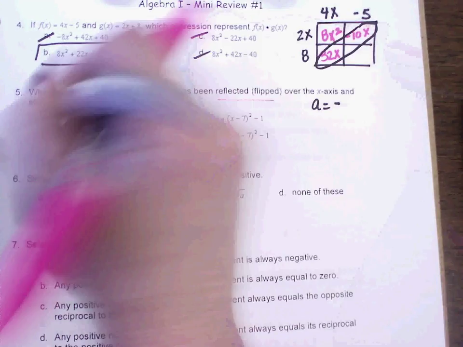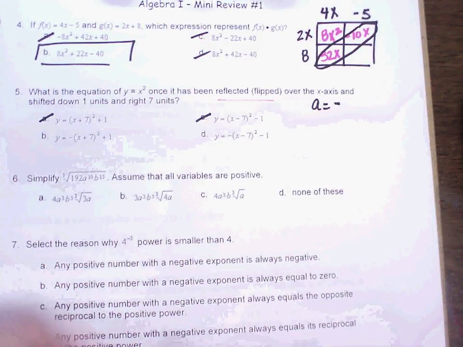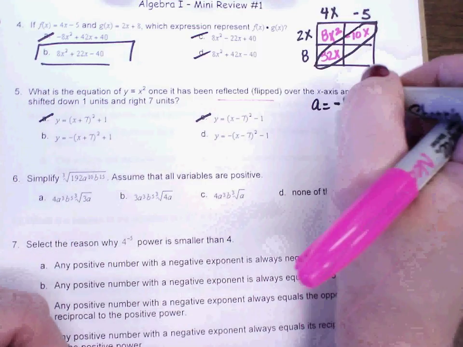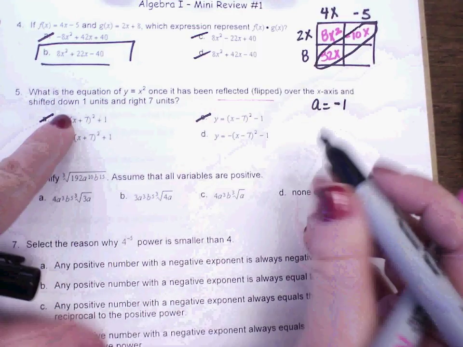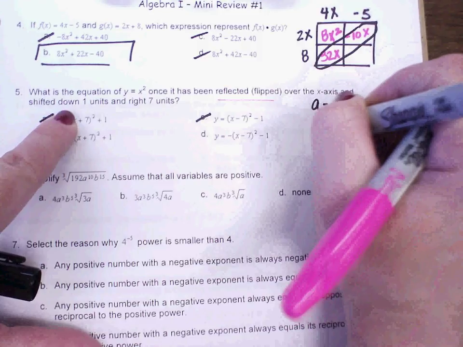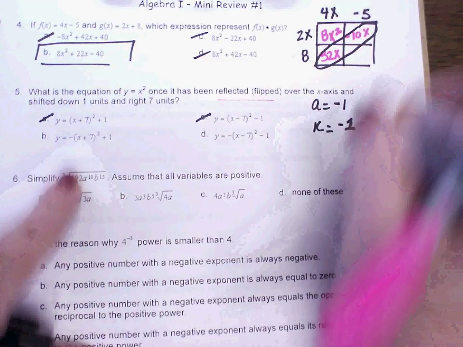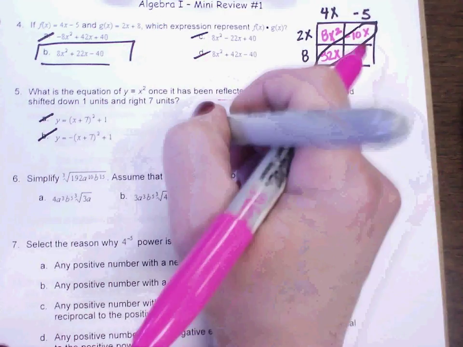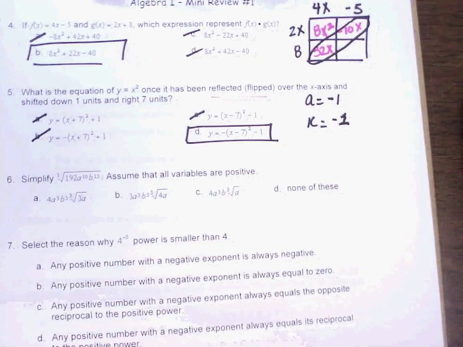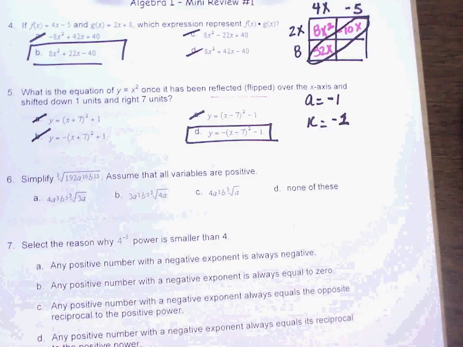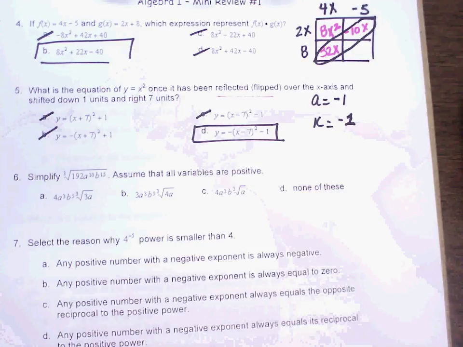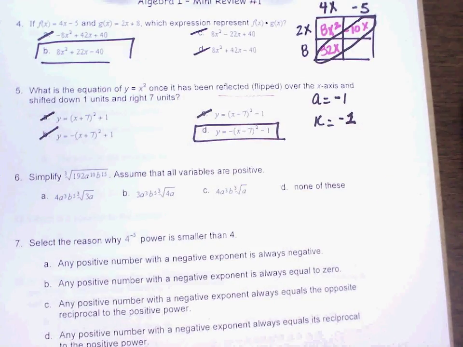What is the equation of your parent function, y equals x squared, which is a quadratic, once it has been reflected, which means a equals -1, right? Or at least there's a negative, right? Which means I can eliminate C and A because they don't have those negatives. Very good. All right. And shift it down. If it shifts down, it's going to affect your K. So that would be -1. I'm sorry, so that eliminates B. So the correct, I don't even need to finish. The correct answer would be D.